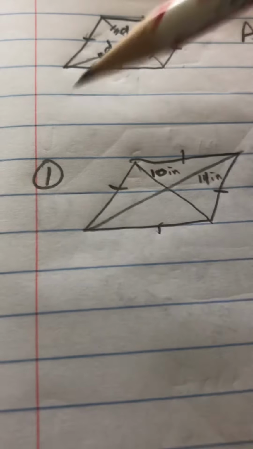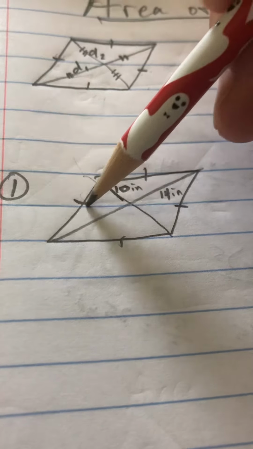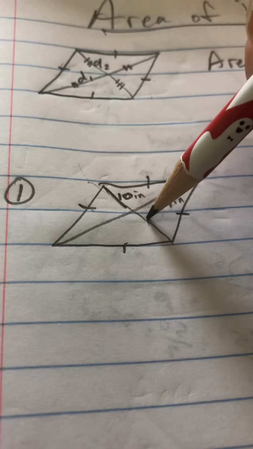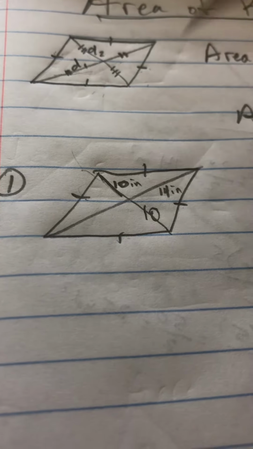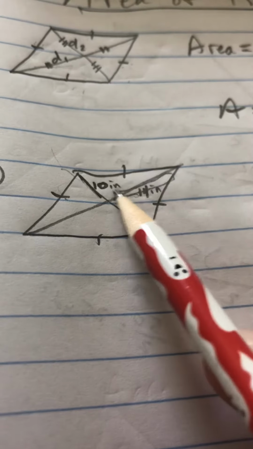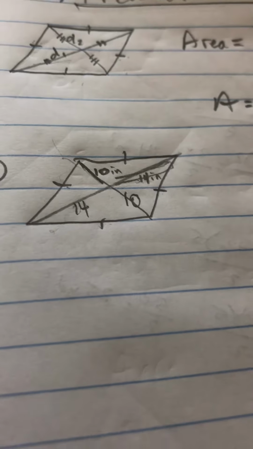So here's a practice problem. Number 1. This section right here is 10. Since these are all equal, this is a rhombus. So if this is 10, the other section has to also be 10. This section is 14. If this is 14, then the other section also has to be 14.